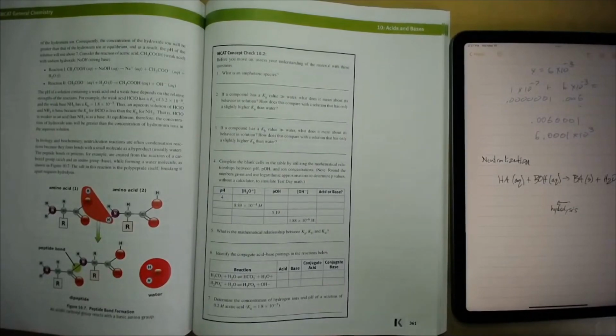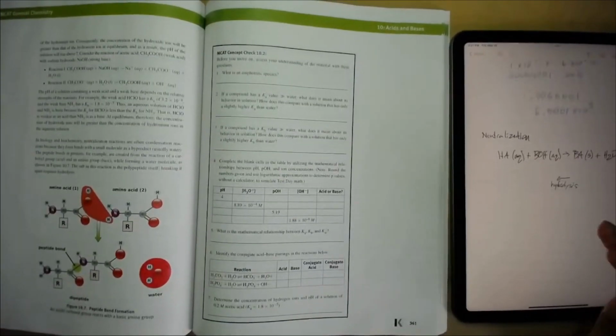Complete the blank cells in the table by utilizing the mathematical relationships between pH, pOH, and ion concentration. Note, round the numbers given and use logarithmic approximations to determine p-values with a calculator to simulate test day math. All right.